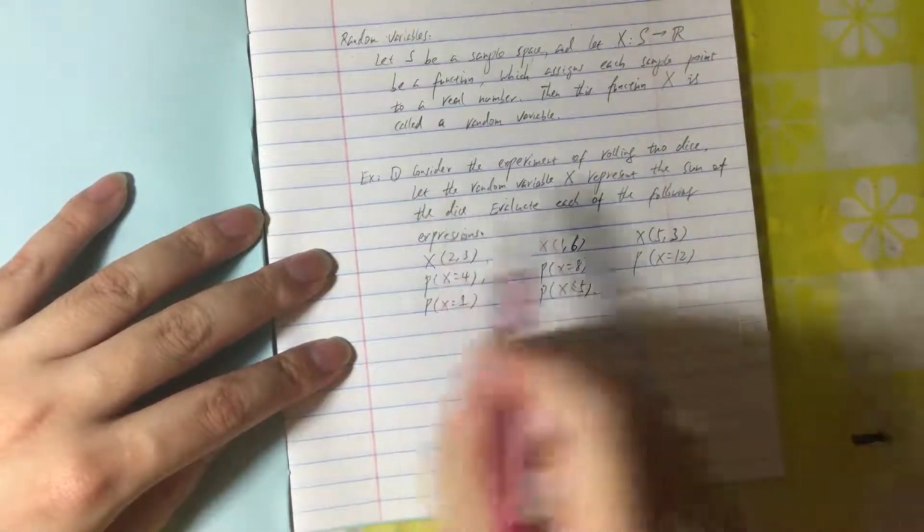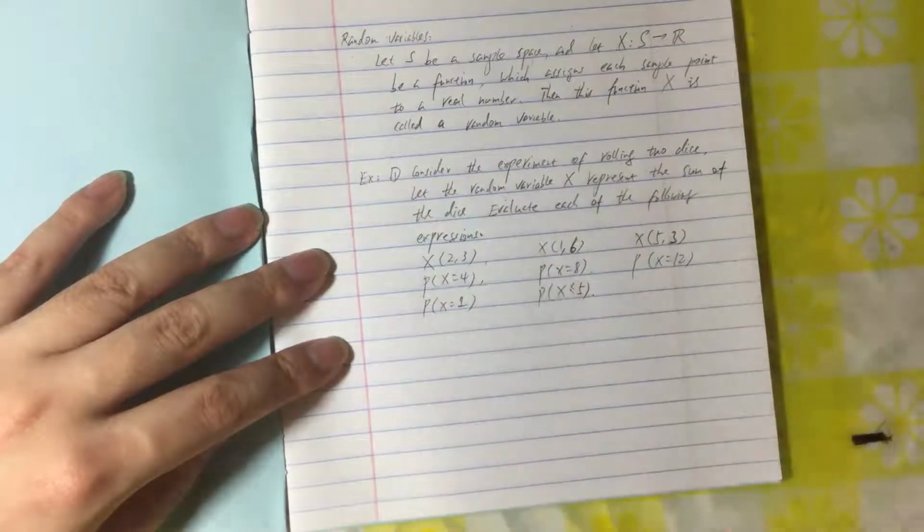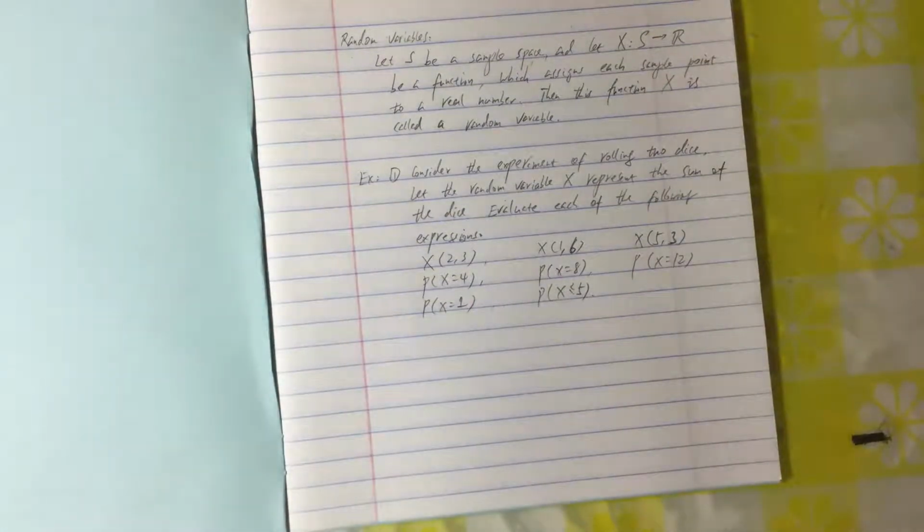Now, when we roll 2 dice, how does the sample space look?